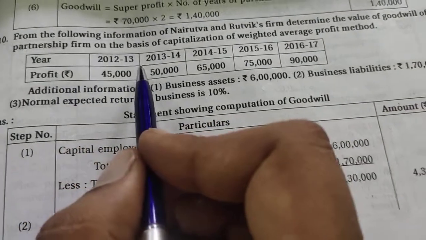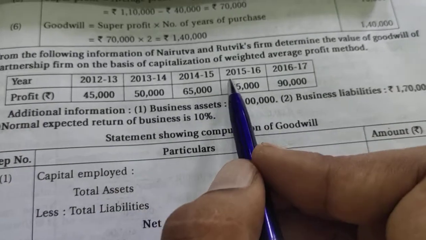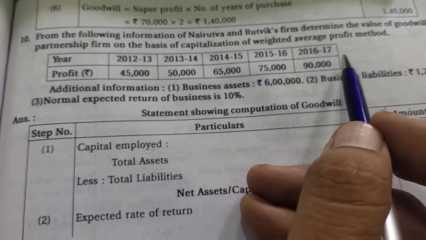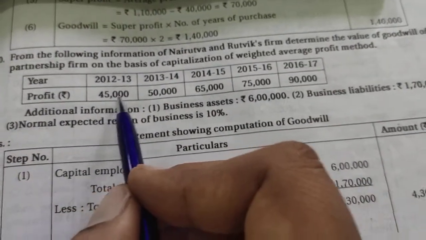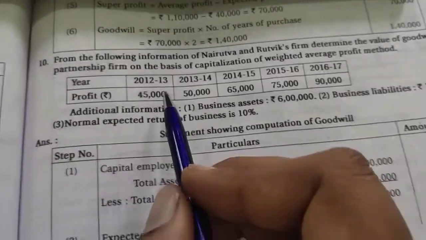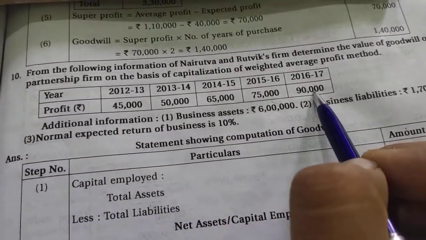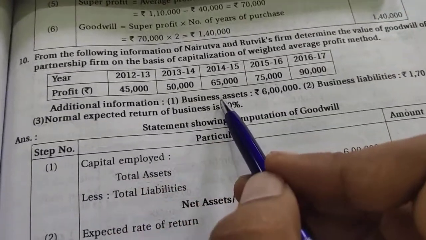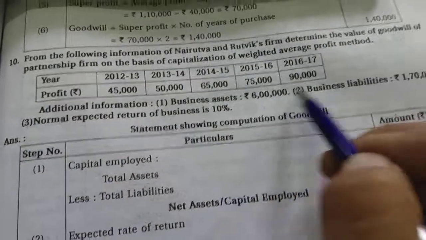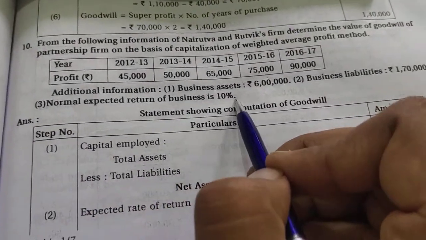Here the years are given, you can see the years here: 2012-13, 13-14, 14-15, 15-16, 16-17 are given. Then profit is given in increasing order. See the difference, students. The increasing order is given: 45,000, 50,000, 65,000, 75,000, 90,000. Additional information is given. It is very simple. Assets are given, liabilities are given, then normal expected rate of return is given, 10%.